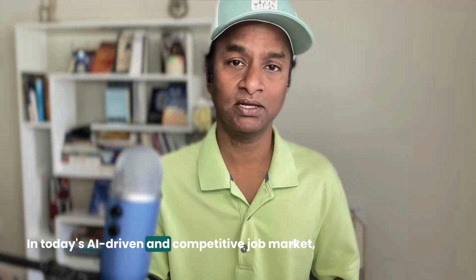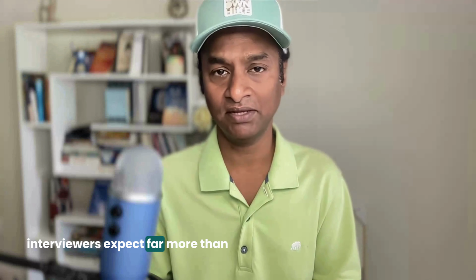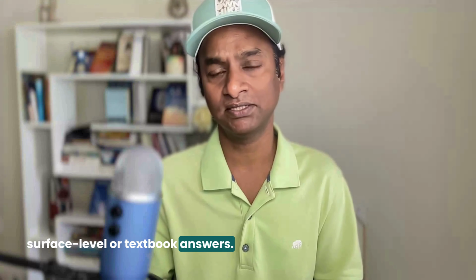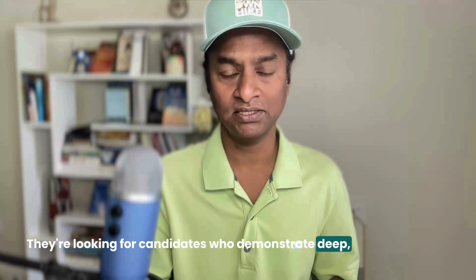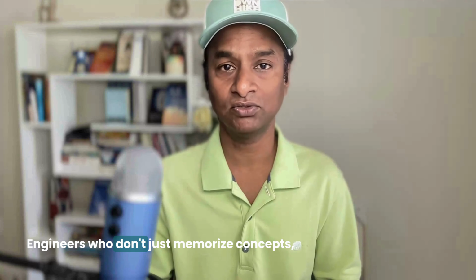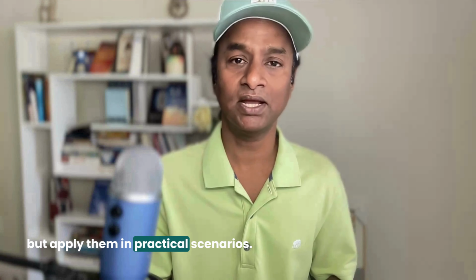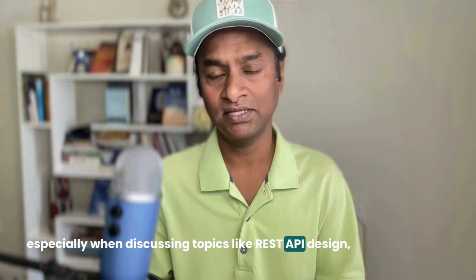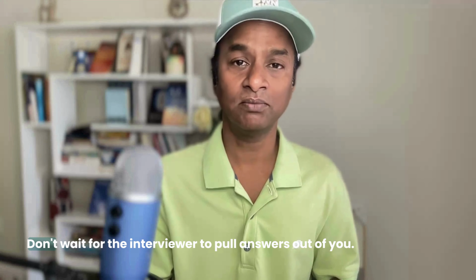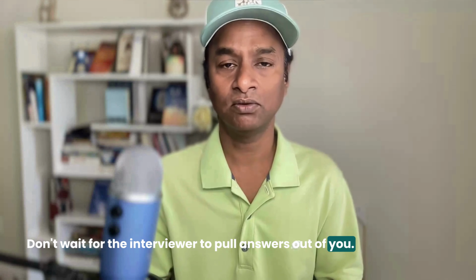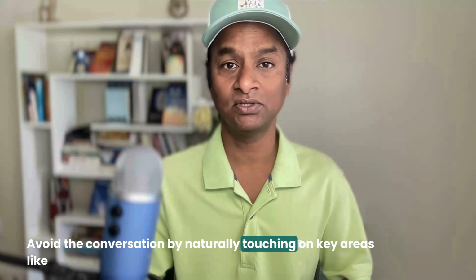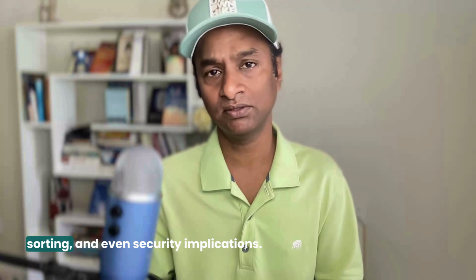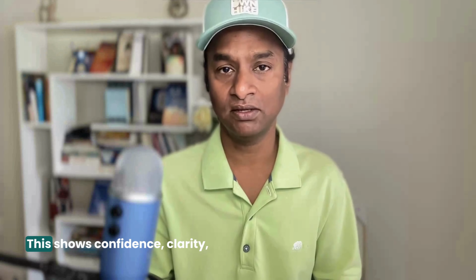In today's AI-driven and competitive job market, interviewers expect far more than surface-level or textbook answers. They're looking for candidates who demonstrate deep, real-world understanding, engineers who don't just memorize concepts but apply them in practical scenarios. That's why, during interviews, especially when discussing topics like REST API design, you should proactively go deep. Don't wait for the interviewer to pull answers out of you. Instead, guide the conversation by naturally touching on key areas like endpoint structure, filtering, pagination, sorting, and even security implications. This shows confidence, clarity, and technical depth.